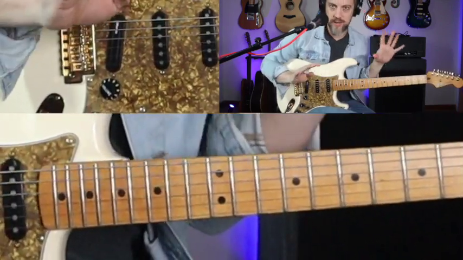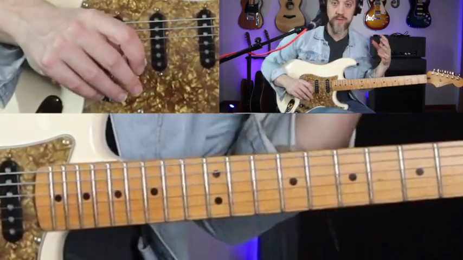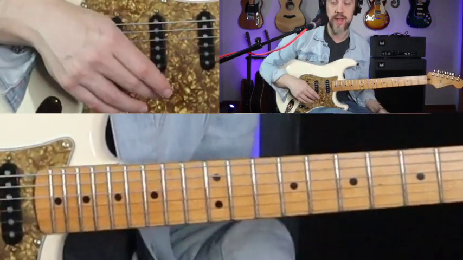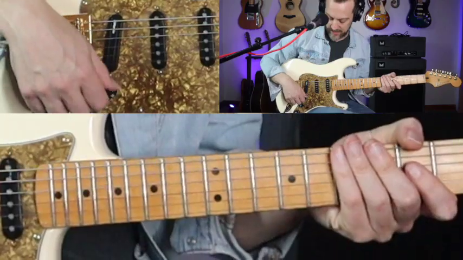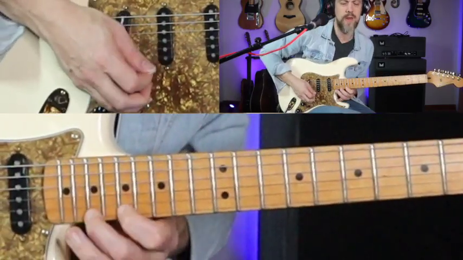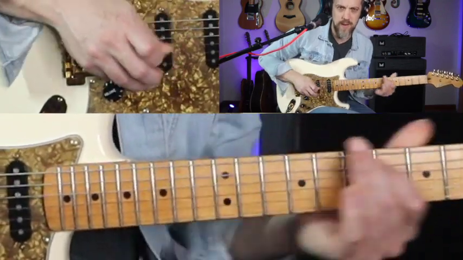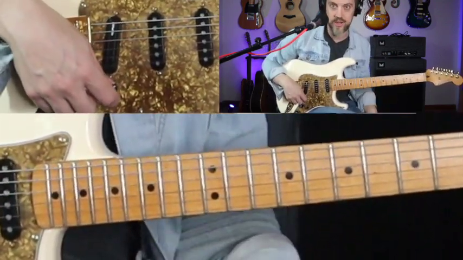Okay, so again, same kind of idea. Melodic groups of 5 shifting between those pentatonic patterns, and it really puts you in that Eric Johnson sounding camp there. So... a little sloppy there, but that's the general idea.